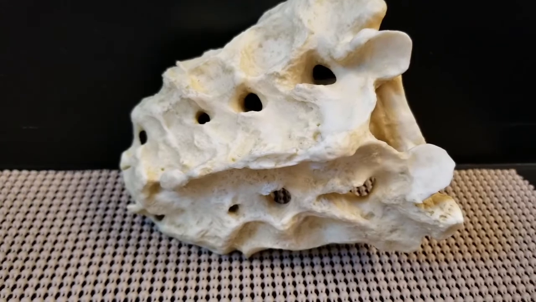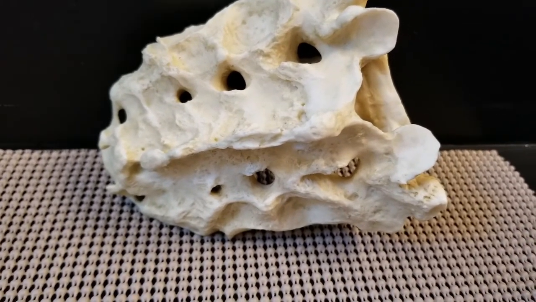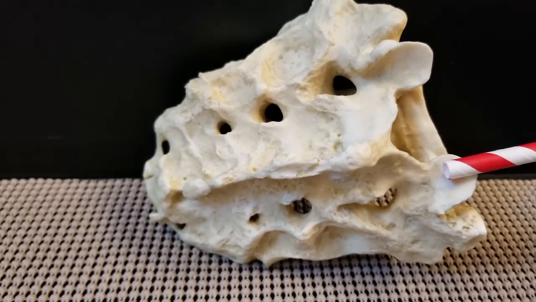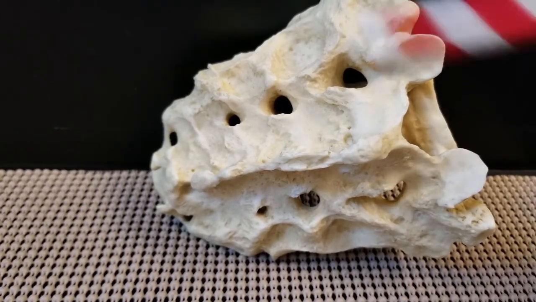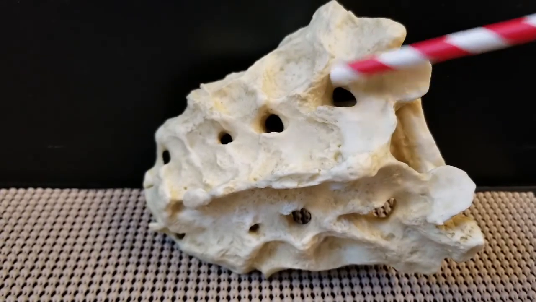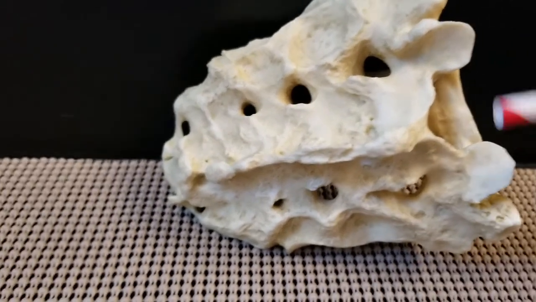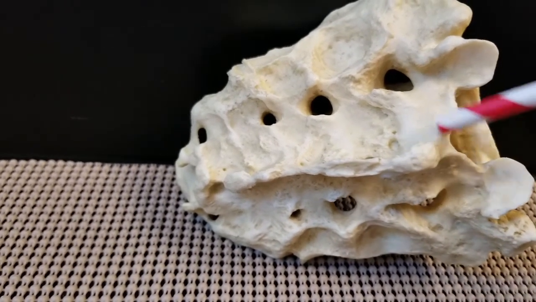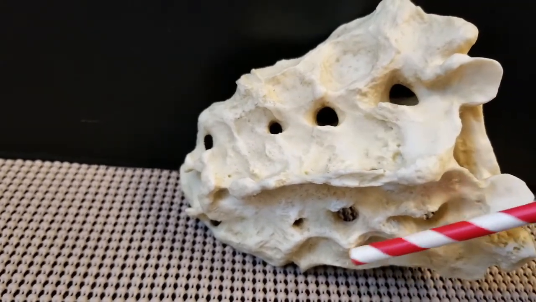Then on the posterior side of the sacrum we have the superior articular facets right here, as well as the sacral tuberosity on either side. Then we have the posterior sacral foramina, so the holes on the posterior side.